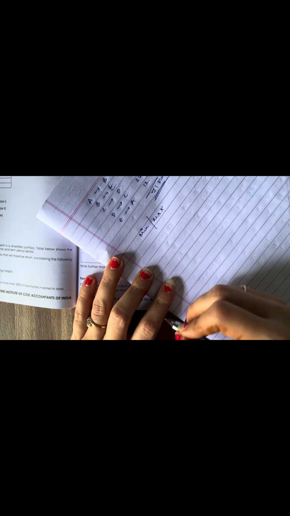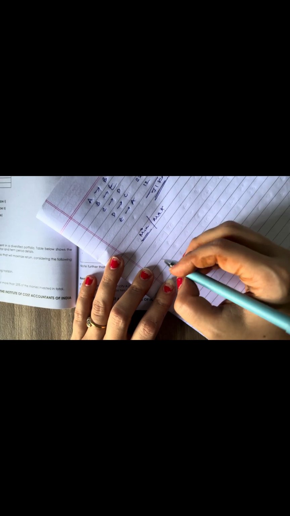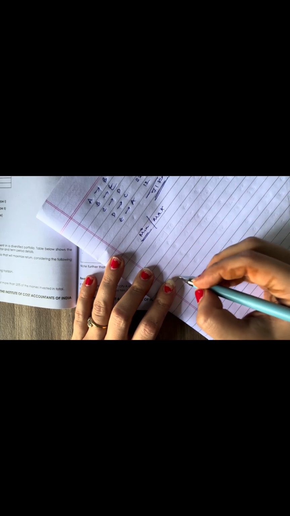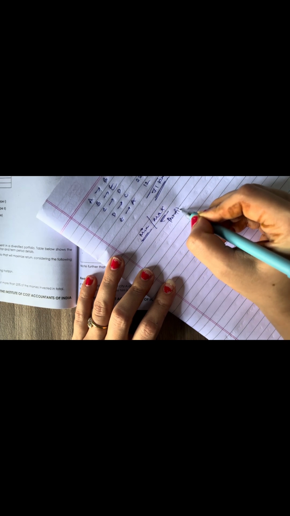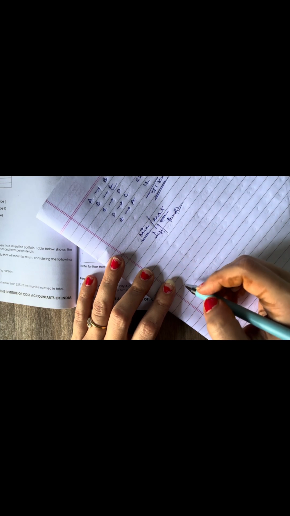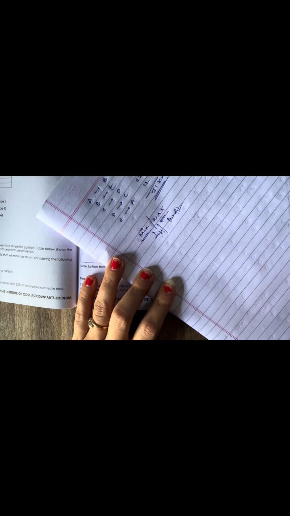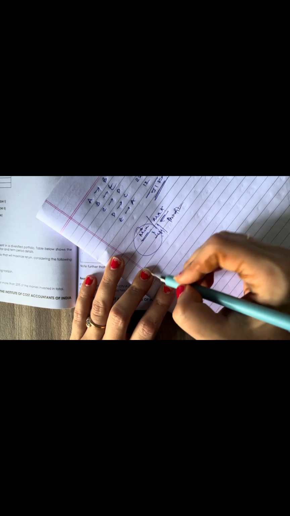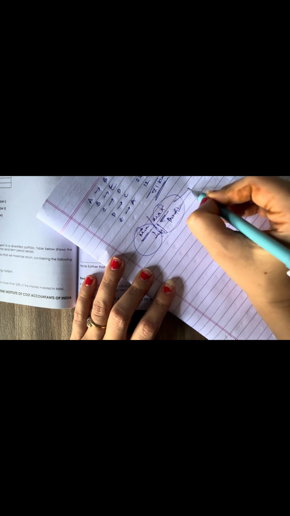The question will have words such as minimum, minimize, maximize, profit, loss, which will help you identify which type of sum it is: minimum sum or maximum sum.